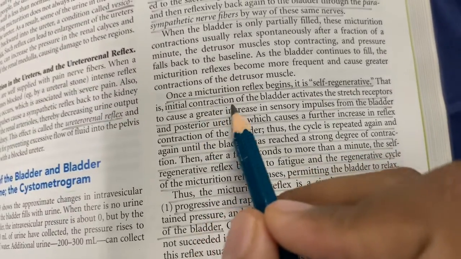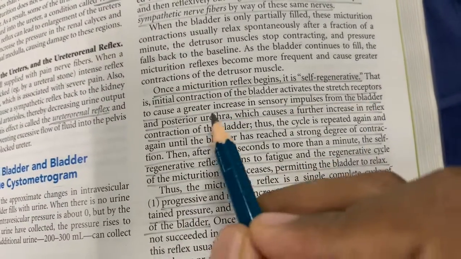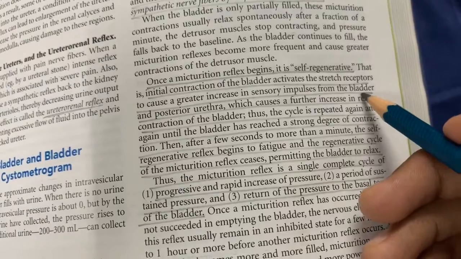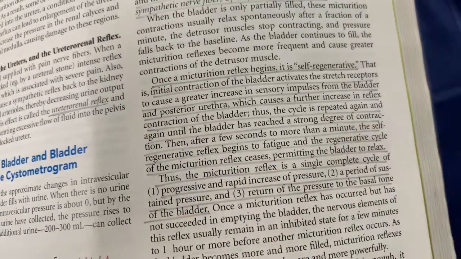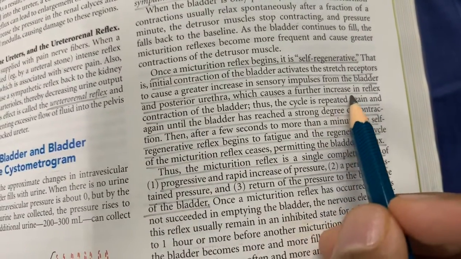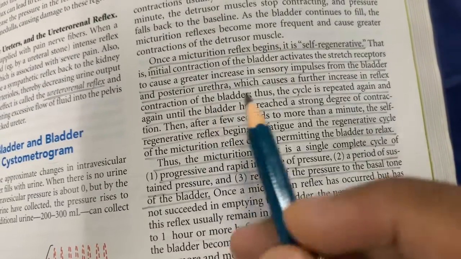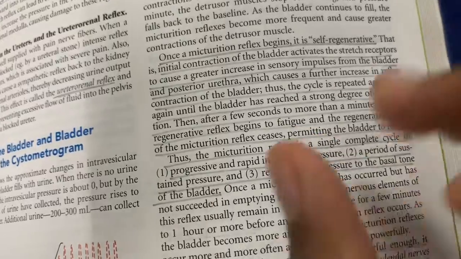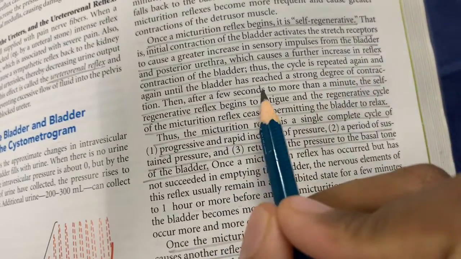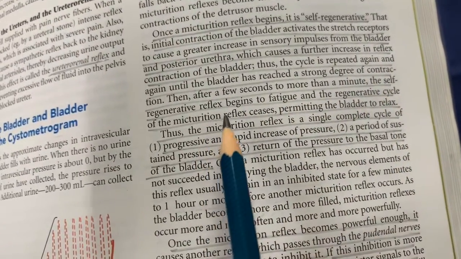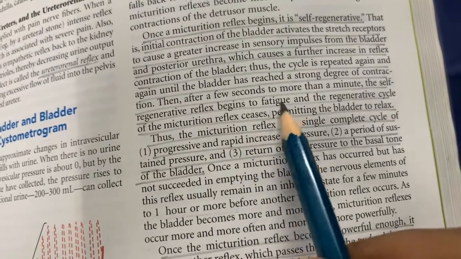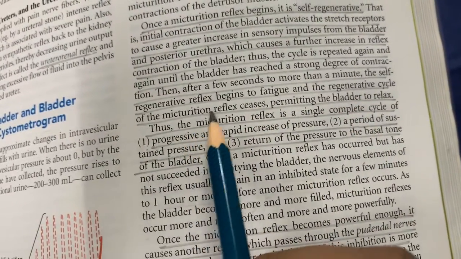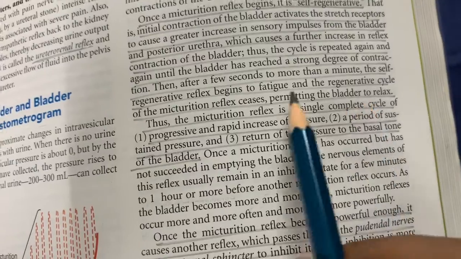That is, initial contraction of the bladder activates the stretch receptors to cause a greater increase in sensory impulses from the bladder and posterior urethra, which further causes an increase in reflex contraction of the bladder. Thus, the cycle is repeated again and again until the bladder has reached a strong degree of contraction. Then, after a few seconds to more than a minute, the self-regenerative reflex begins to fatigue, and the regenerative cycle of the micturition reflex ceases, permitting the bladder to relax.